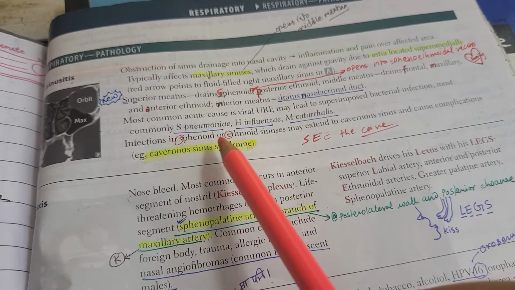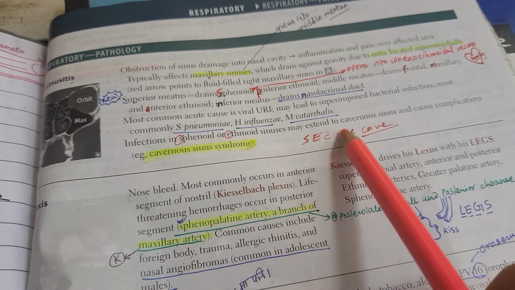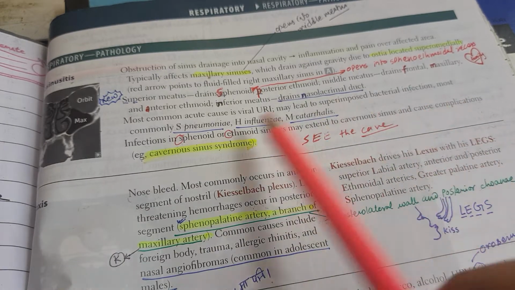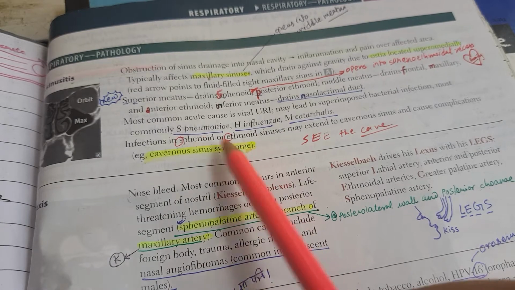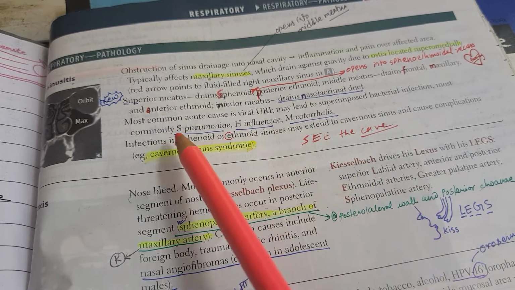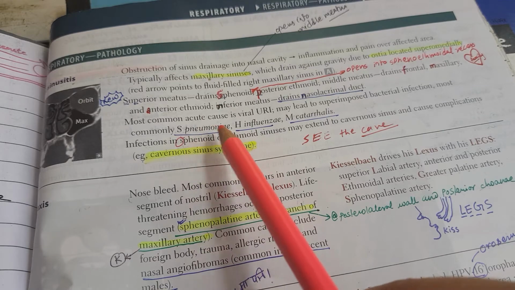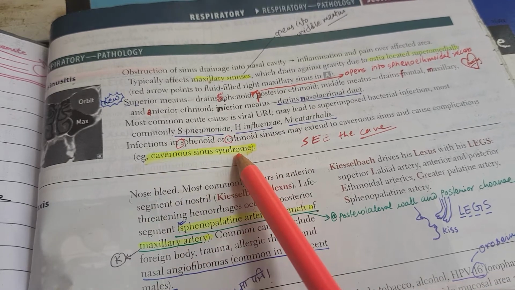Infection in the sphenoid or ethmoid sinus may extend to the cavernous sinus and cause a complication, that is cavernous sinus syndrome. Just imagine you are seeing in the cave. So S and E, that is sphenoid and ethmoid, can lead to cavernous sinus syndrome.